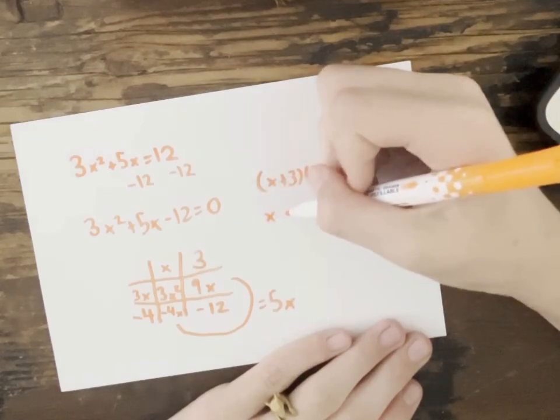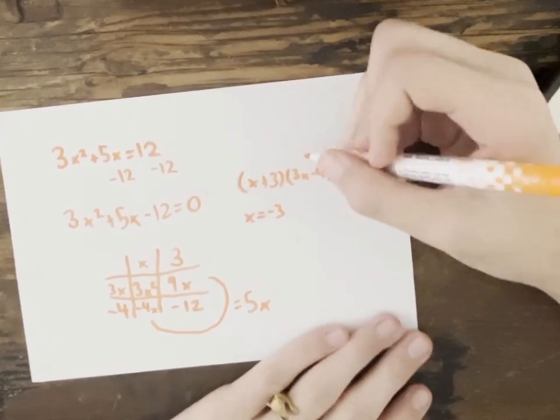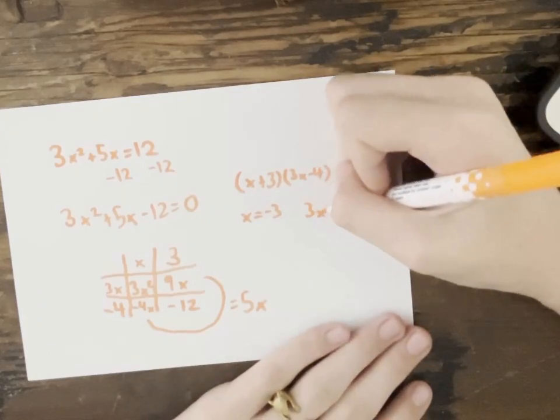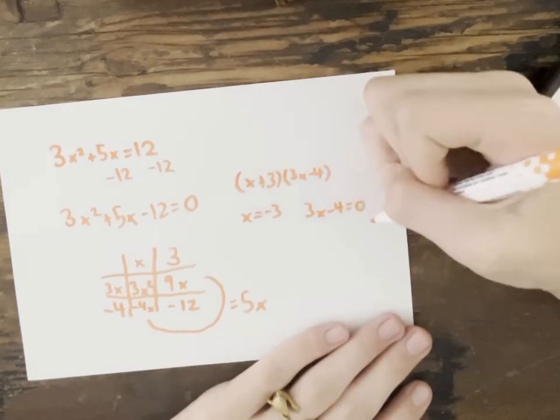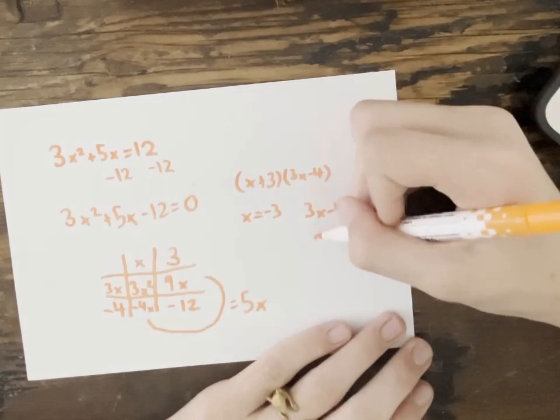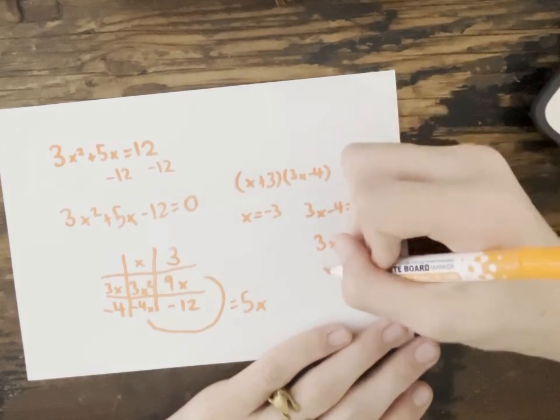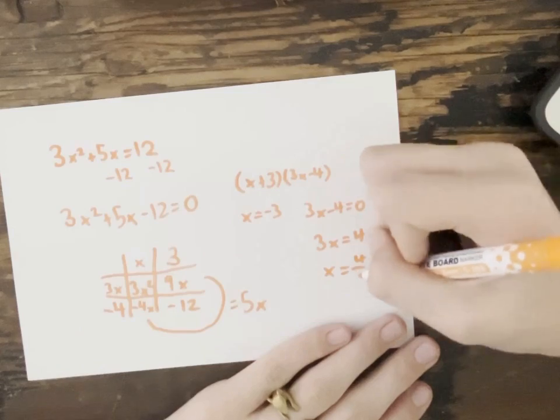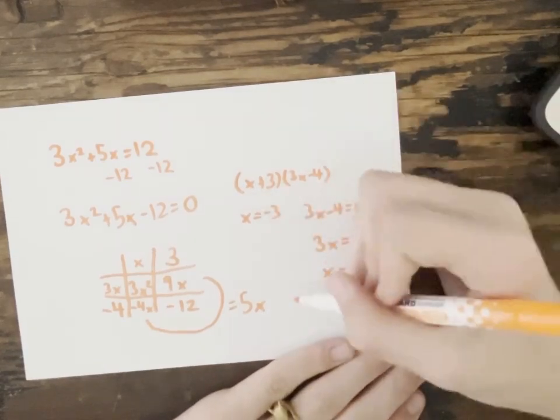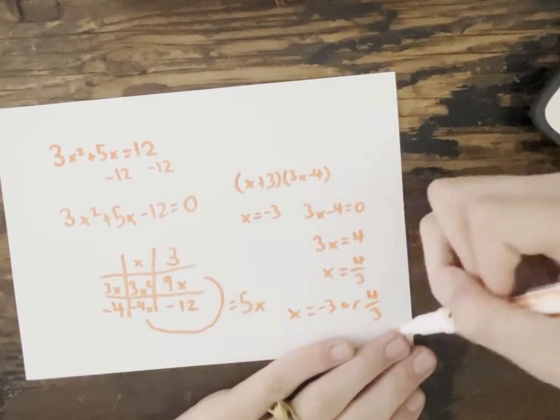And we can turn that into x equals negative 3. But this one's a bit more complicated because we have multiple steps. If we add 4 to both sides, we get 3x equals 4. And if we divide that by 3, we get x equals 4 over 3. So x equals negative 3 or 4 over 3.